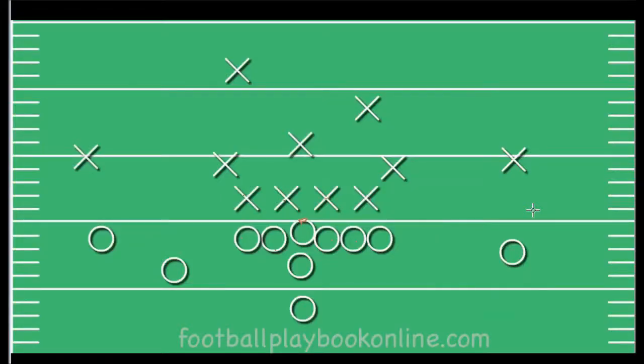Now I'm going to tell you about downs. Each team gets 4 chances to get 10 yards when they have the ball. If they don't, they have to give the ball to the other team. That's basically it. So first down, you get 2 yards.